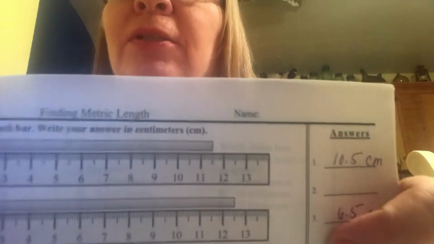If you look at the top of the paper, it says find the length of each bar, write your answer in centimeters, and then it has a cm for centimeters. Okay? All right.